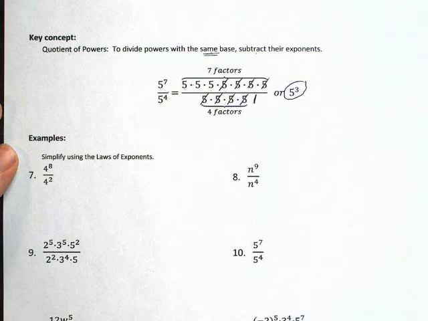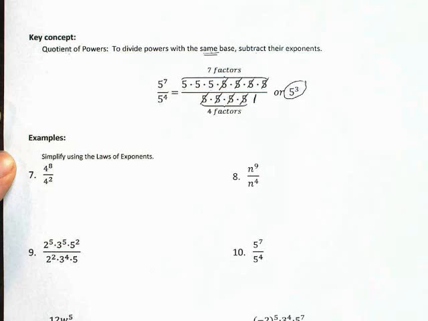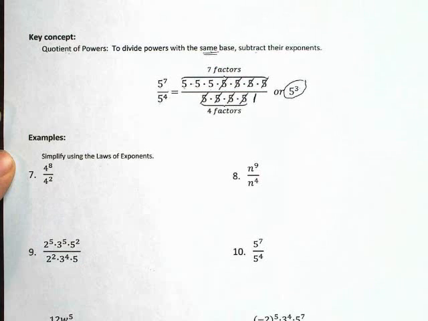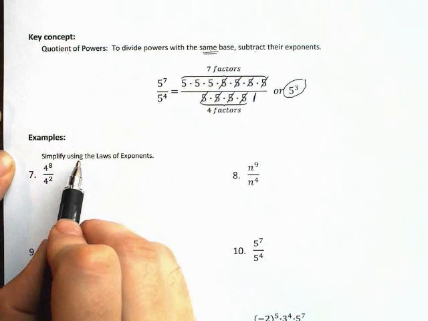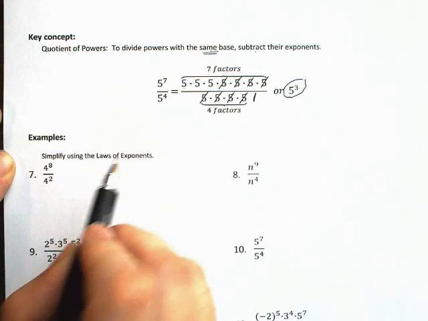Okay? Underneath here, there's some examples to practice using the quotient of powers to do division problems. I'm going to work a couple and then ask you to try some on your own. So starting with number 7, simplify using the laws of exponents.